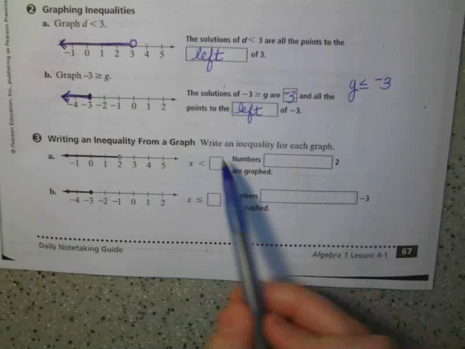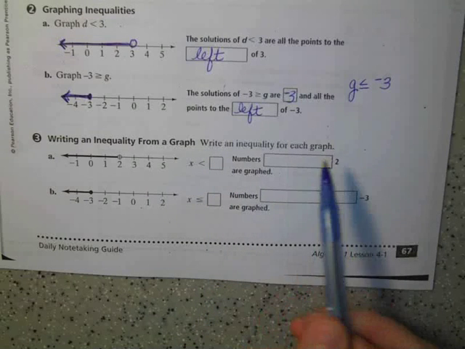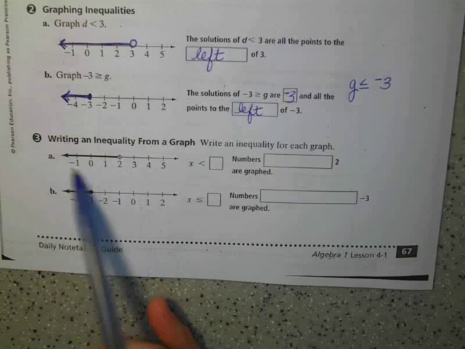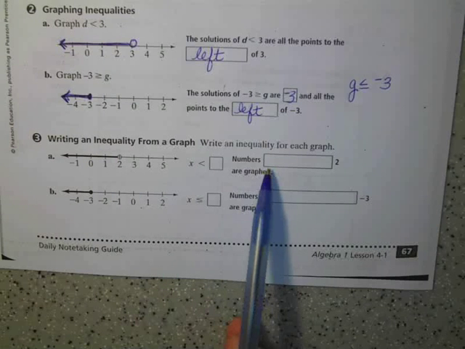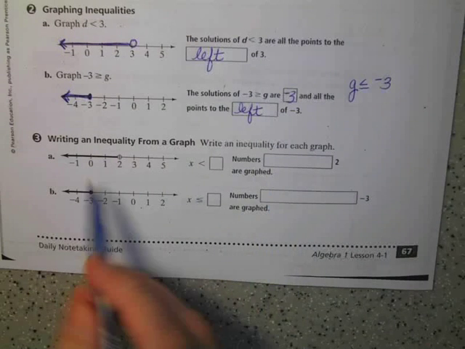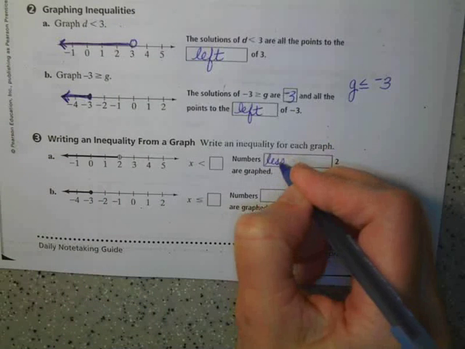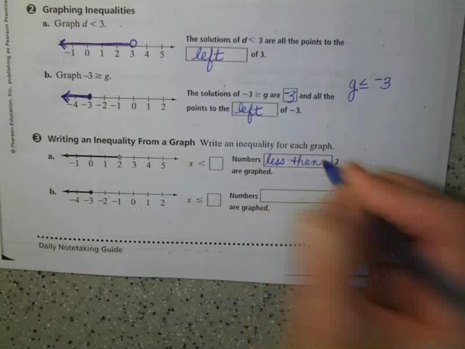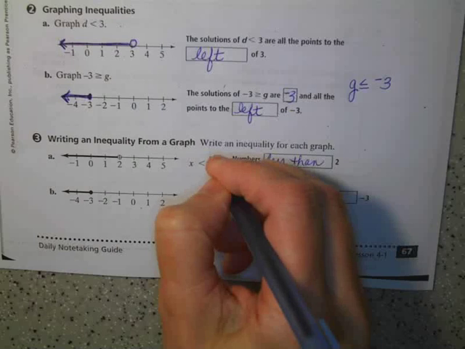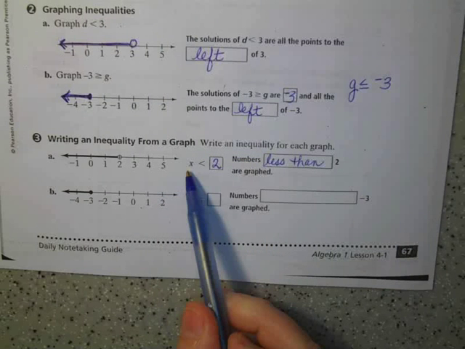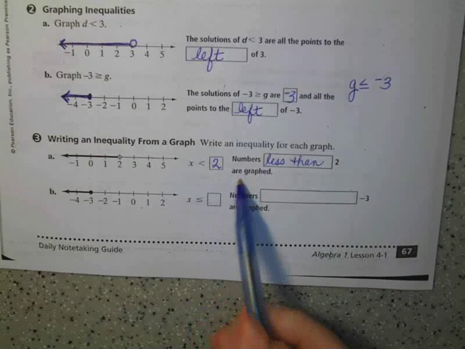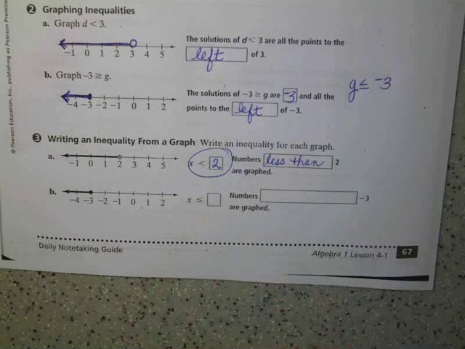And finally, write an inequality from a graph. We want to write an inequality for each graph. Okay, so we see this here, and we see that numbers less than 2 are graphed. So my inequality is x is less than 2.